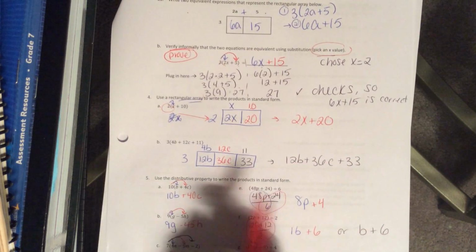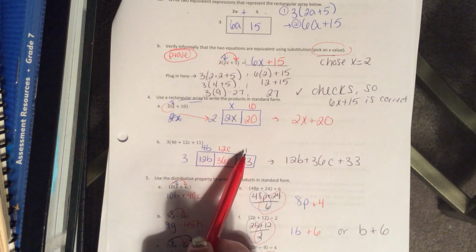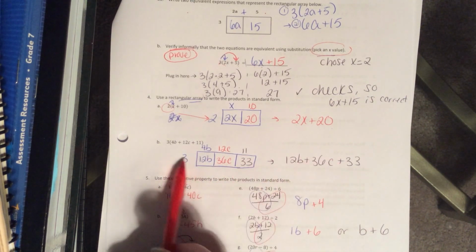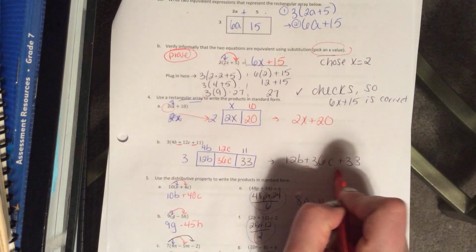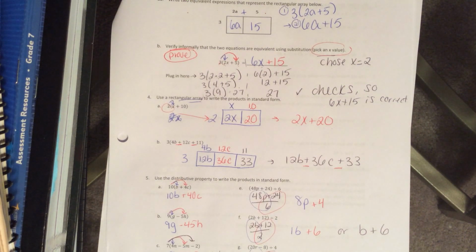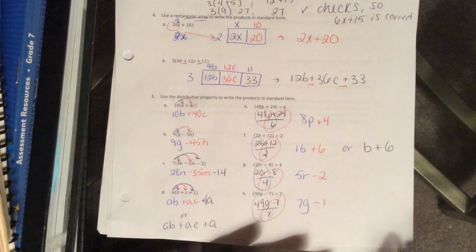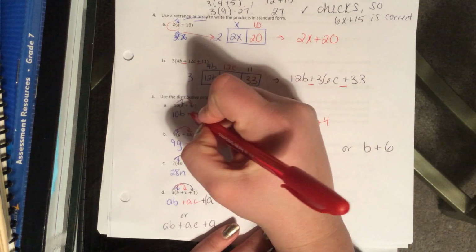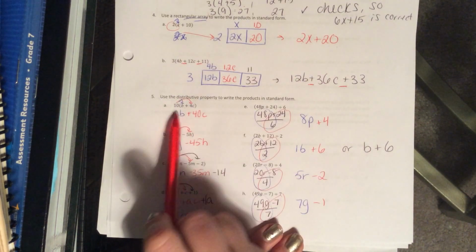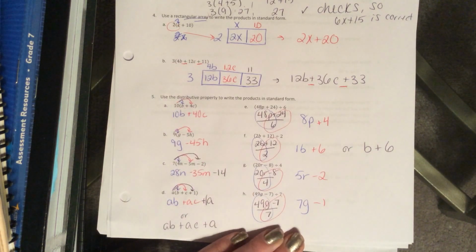B, same thing. We just have one extra box. So 3 times 4b, 3 times 12c, 3 times 11, and they're added together because they were all added here. So you keep the same signs that you originally had. You're not going to make them up. You're not going to change them. You're going to use the same signs. Okay, so when we move on to this last chunk here, the same thing's going to happen. So 10 times b is 10b. You keep your plus, because that was a plus there. And you're going to do 10 times 4c, which is 40c.